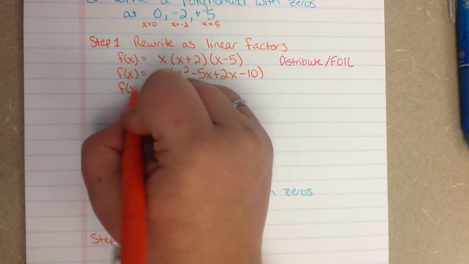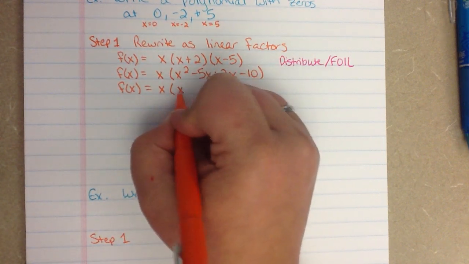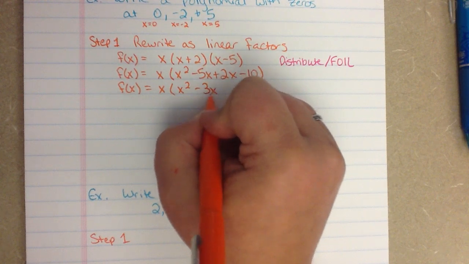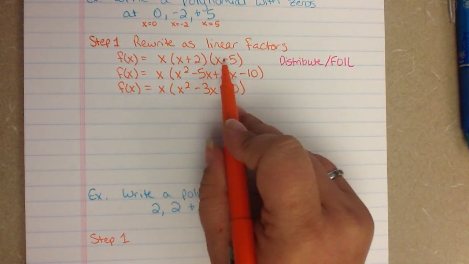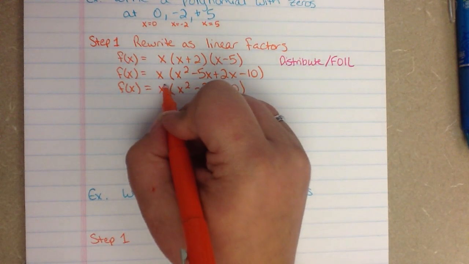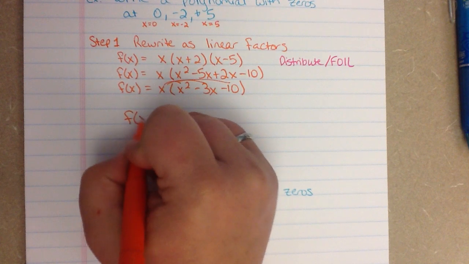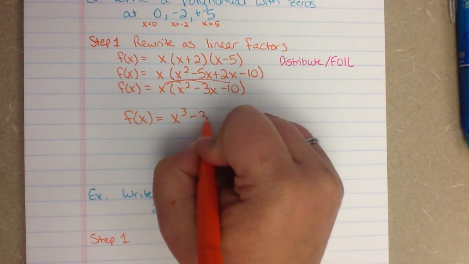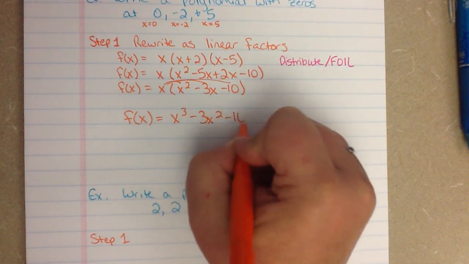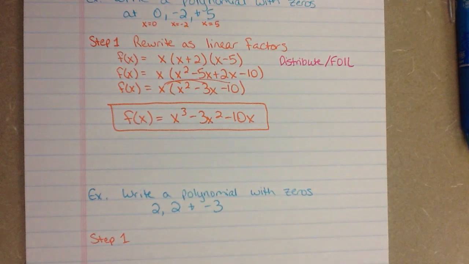And then if I combine my like terms, which are these two middle terms, I have x squared minus 3x minus 10. So that was my FOILing. Now I need to distribute. So I need to distribute that x to all of my terms. So my final answer is x to the third minus 3x squared minus 10x.